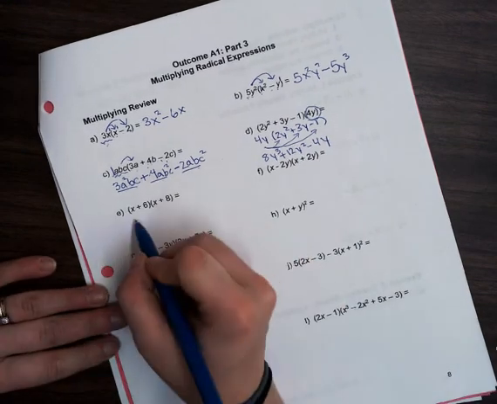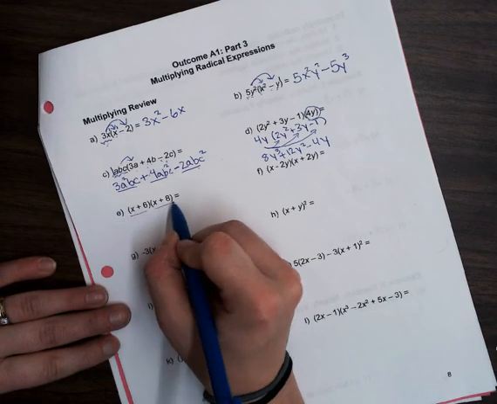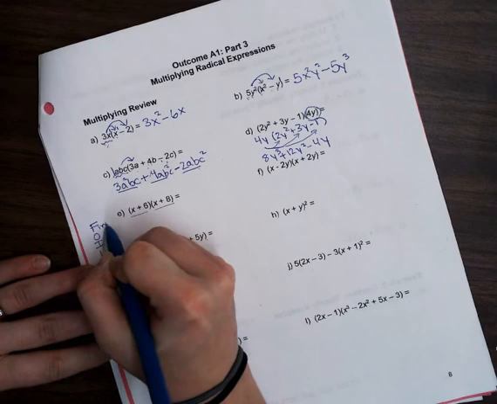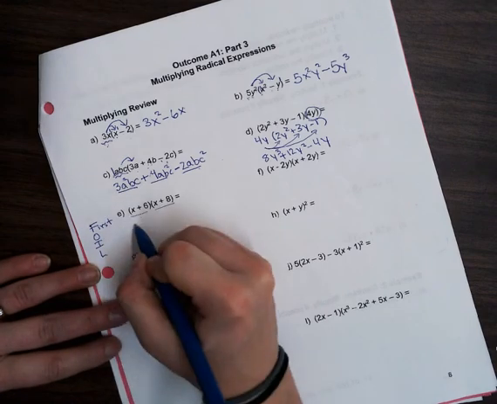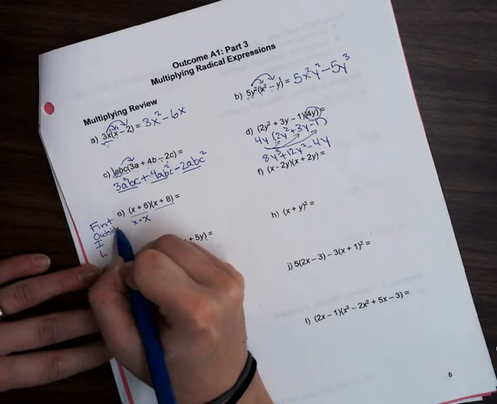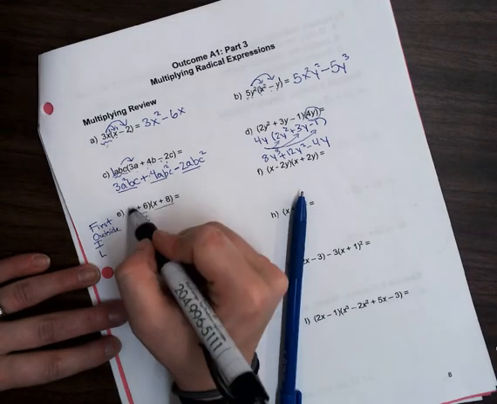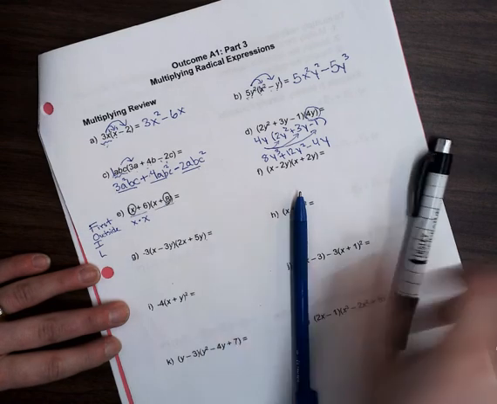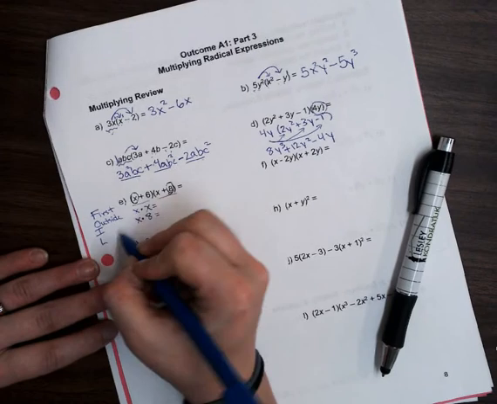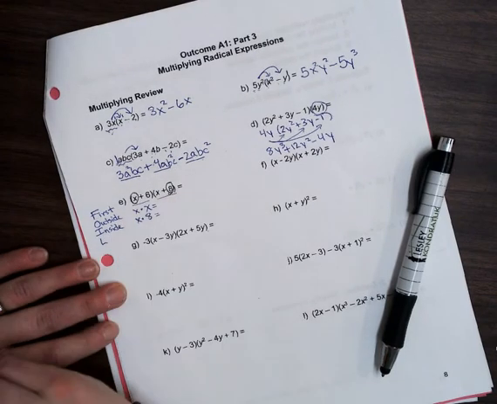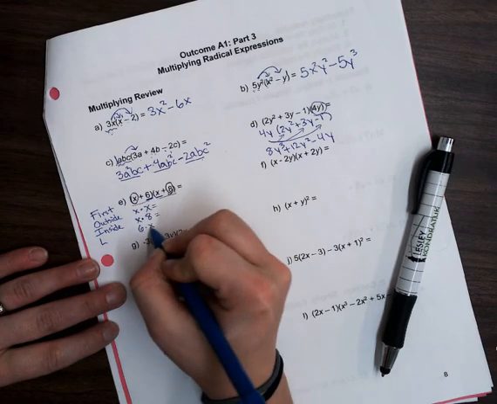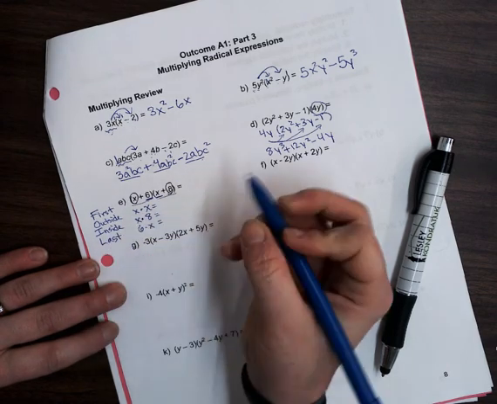Now with E, we actually have a binomial times a binomial, so we need to remember how to use FOIL. And FOIL is you multiply the first two expressions, so in this case x times x. Then we multiply the outsides, so we have the outside of this bracket times the outside of this bracket. So x times positive 8. And then we do the inside. So the inside of this bracket times the inside of this bracket, so 6 times x. And finally the last in each bracket, so 6 times 8.